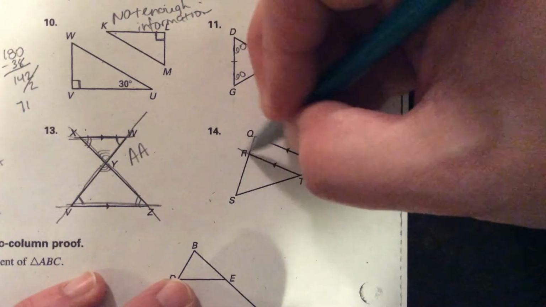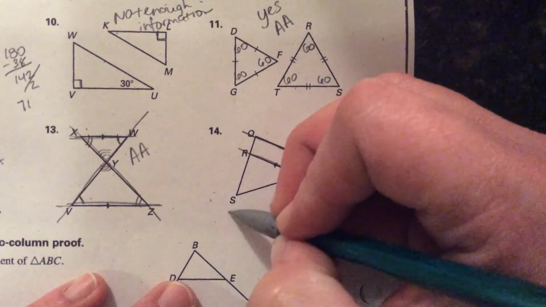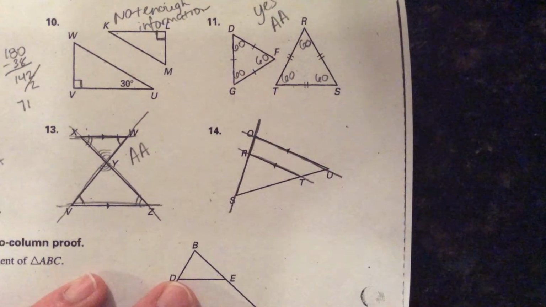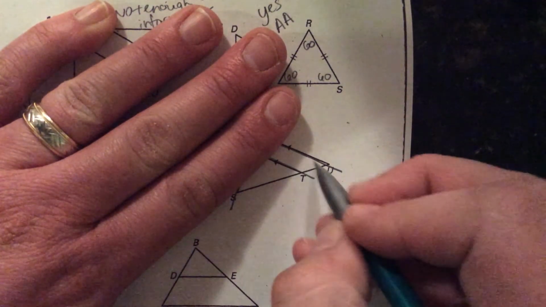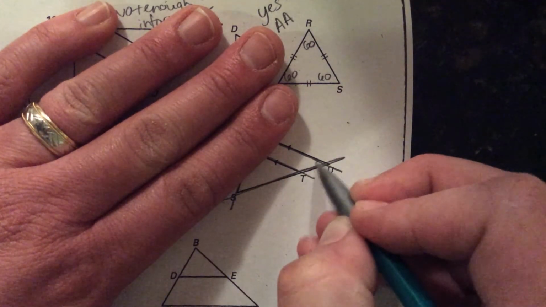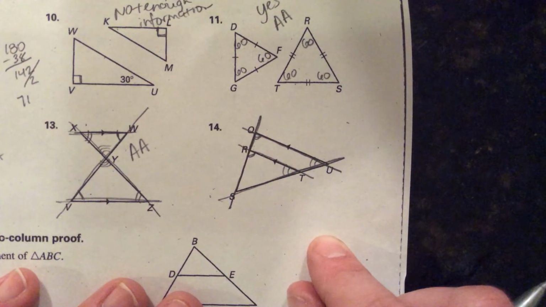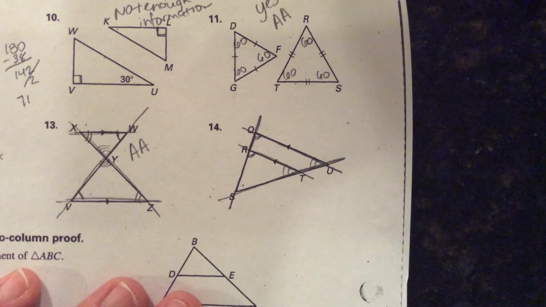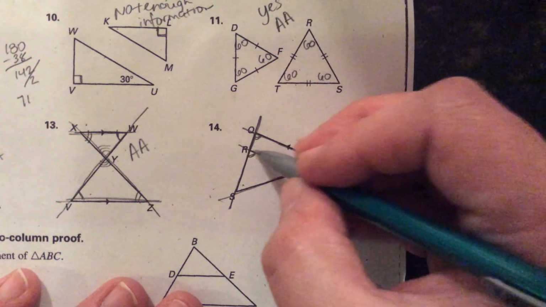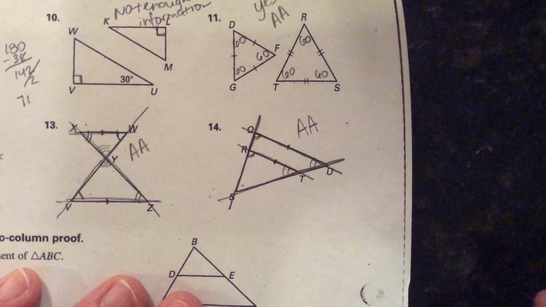Number 14, again, we're dealing with parallel lines because we have these extra arrows there. This one's a little bit different. We have two parallel lines cut by a transversal here. However, these two angles are not alternate interior, they're corresponding. If I cover this up right here and I take these two parallel lines cut by this transversal, these are also corresponding. You really don't need to know any further information. However, we do know that S is a reflexive angle on both triangles, but we don't really need that information because we already have two pairs of angles. So it is similar by angle, angle.